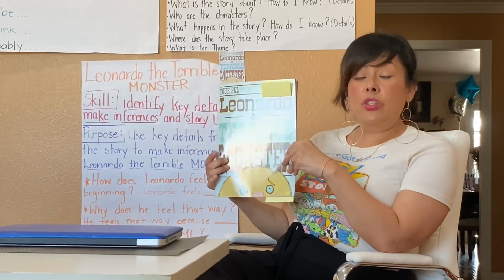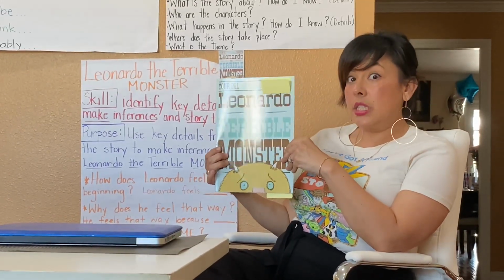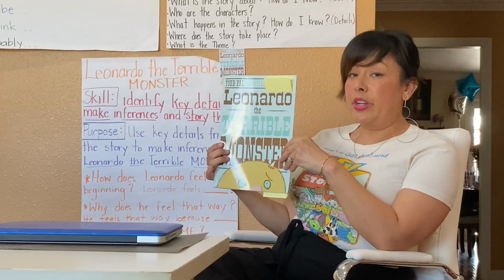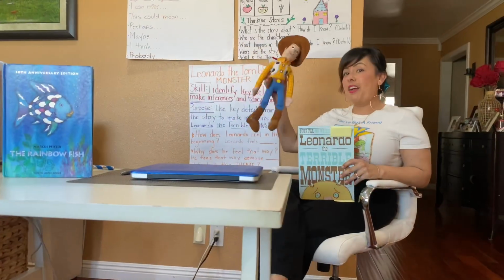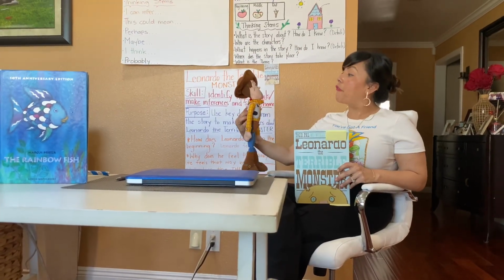Also, boys and girls, you can go ahead and bring a friend when we do our interactive read aloud. Okay, I'm gonna come right back and I'm gonna get my friend. I'm back and I have Woody with me. Okay, Woody, you're gonna be my friend today.